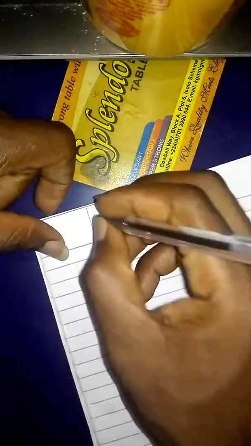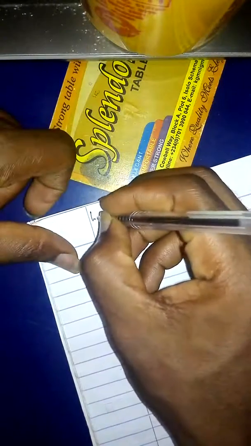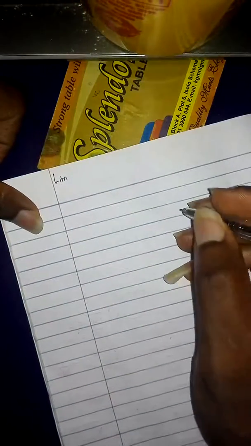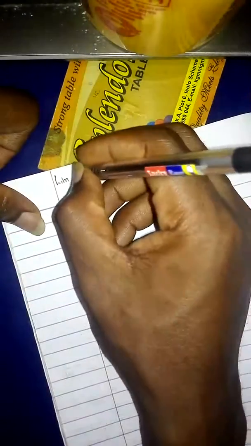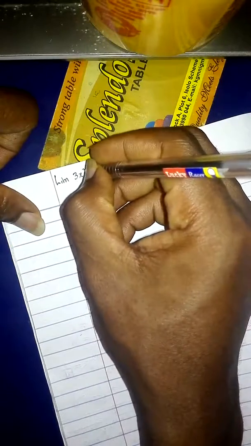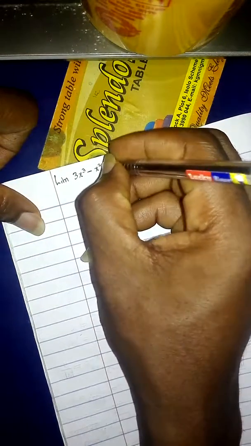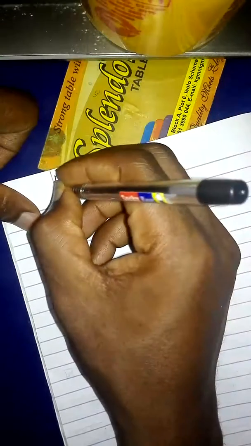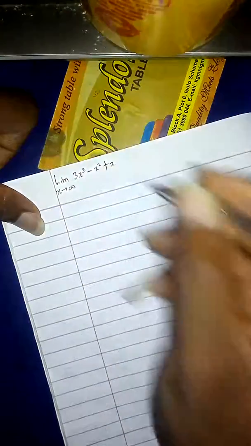So look at this example, for instance. This question, for instance, we have the limit of 3x cubed minus x squared plus 2 as x approaches infinity.